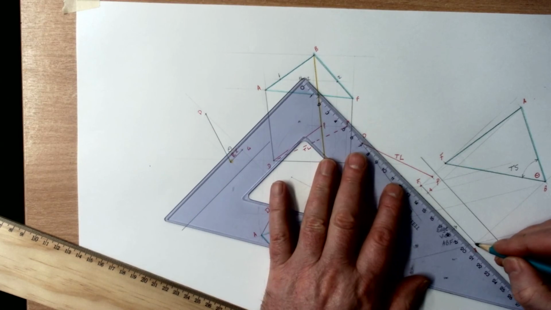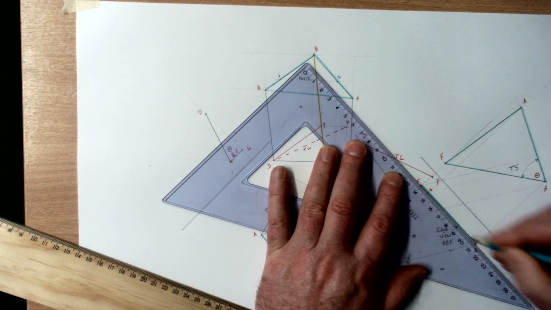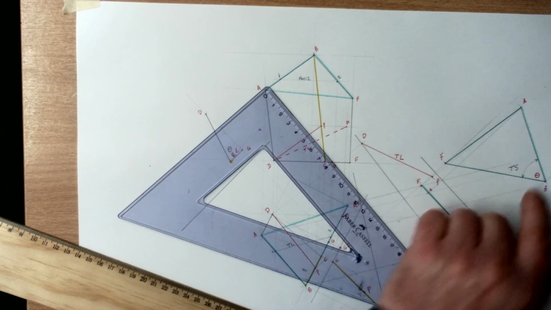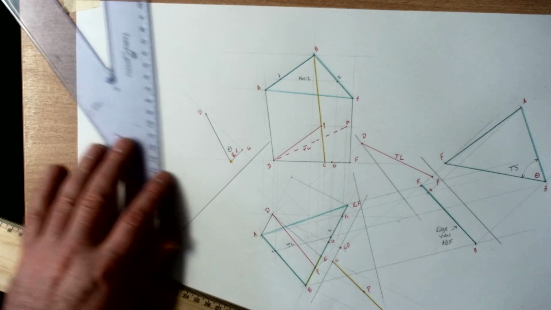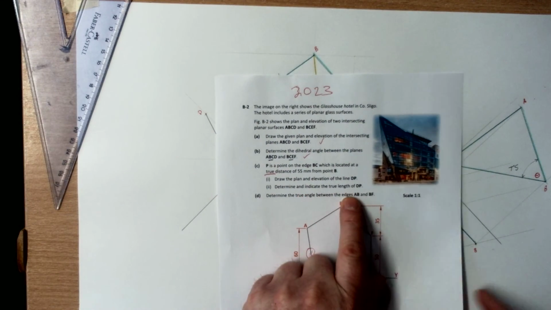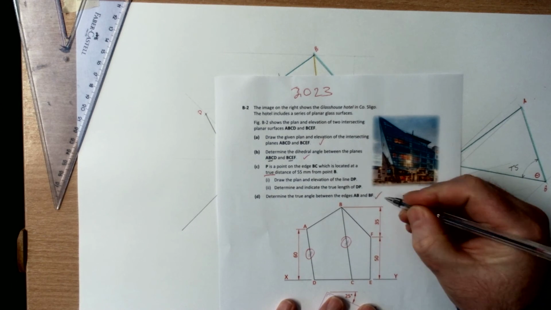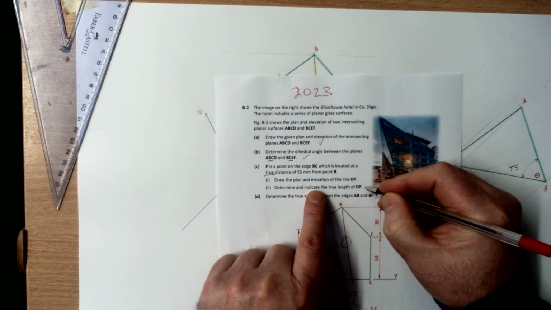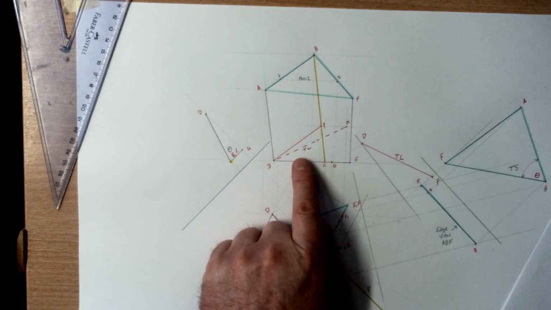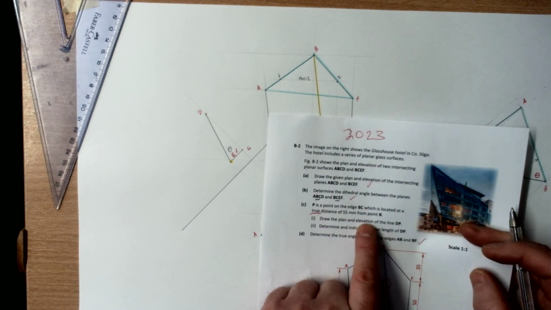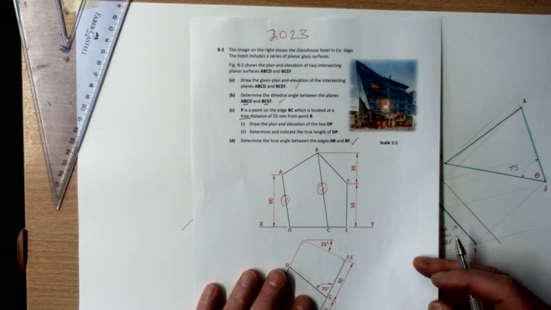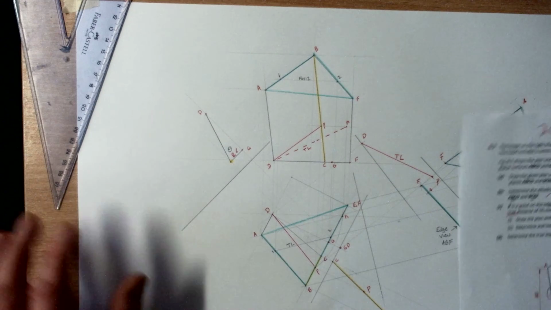This is it in an edge view, and that's it there in the true shape, giving us the true angle between them. So that is done. Determine and indicate the true length of DP. So the true length of DP we indicated, yes. Plan elevation done. So yeah, I think that's all of 2023 finished.